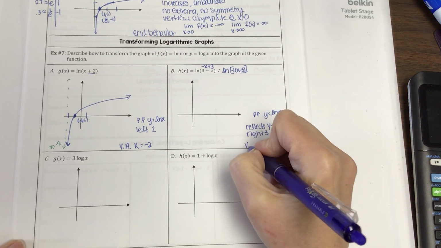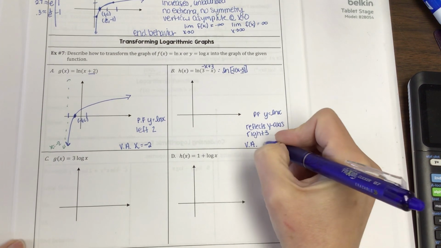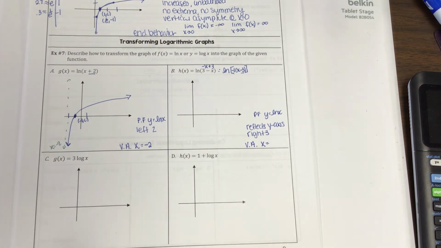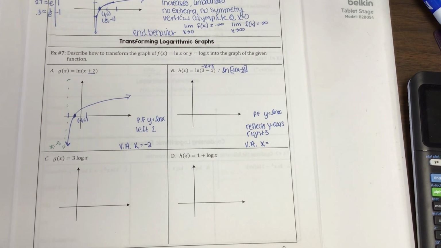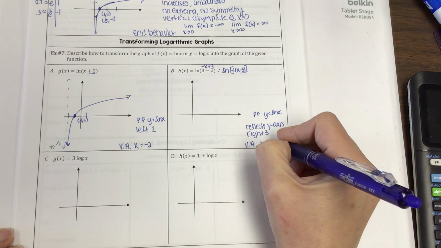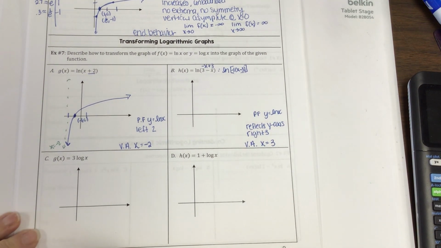So does that affect the vertical asymptote? Yeah, your vertical asymptote is at 0, x equals 0, right? Reflecting it does not affect it. But moving it right 3 means I would have x equals positive 3 as my vertical asymptote. Everybody agree with that?